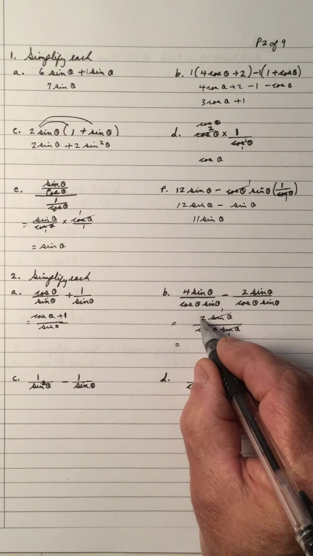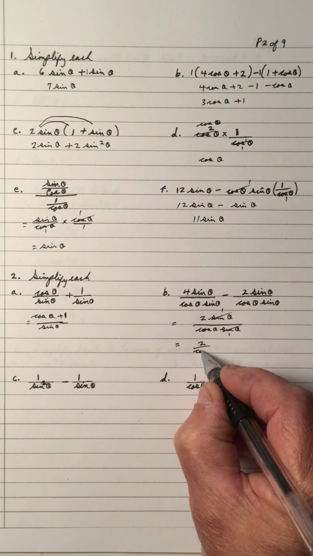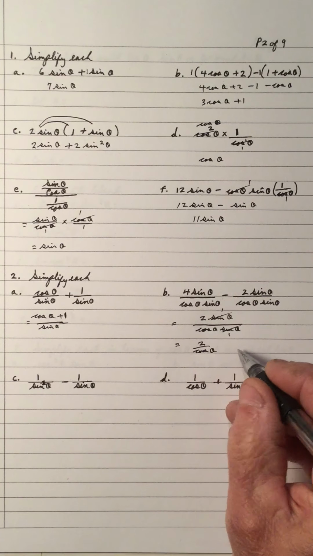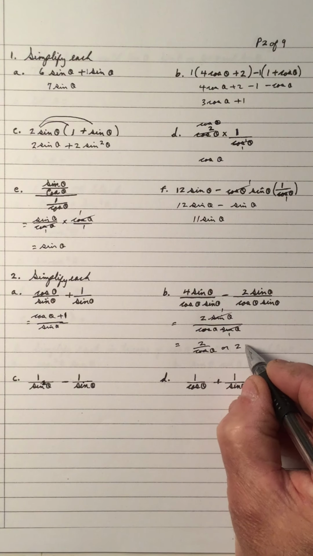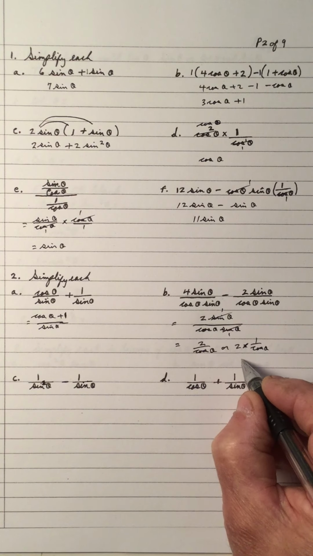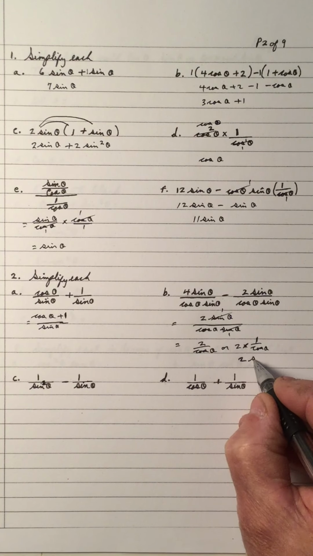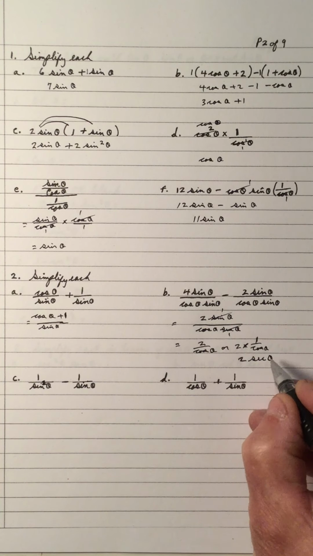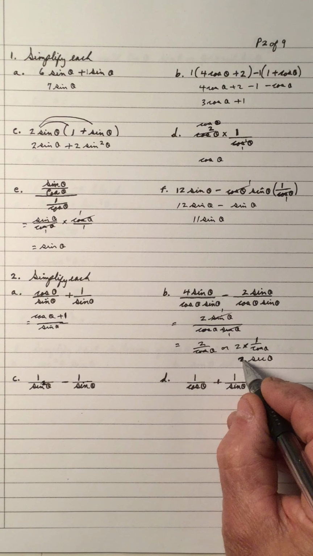Sine is common to the numerator and denominator, so we get 2 over cos theta. And that could become, if you wish, 2 times 1 over cos theta. The reciprocal of cos is secant. So you could have 2 over cos or 2 secant theta.